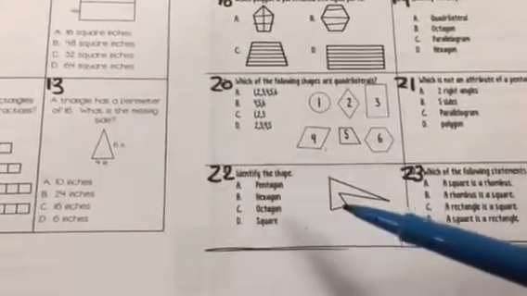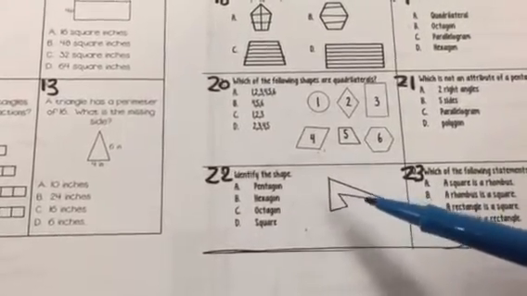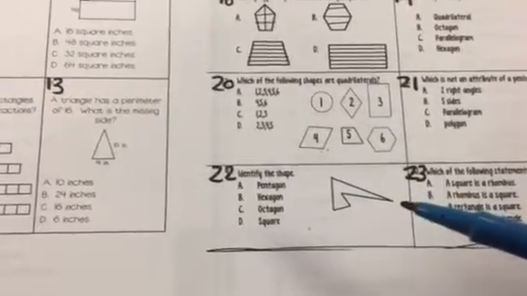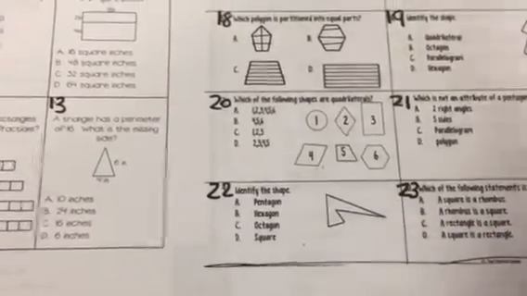All right, identify the shape. Let's count our sides. 1, 2, 3, 4, 5. 5-sided shape. What do we call that? A pentagon.